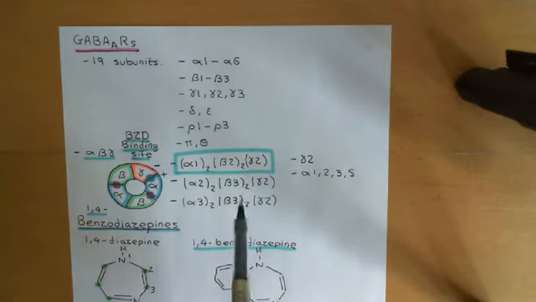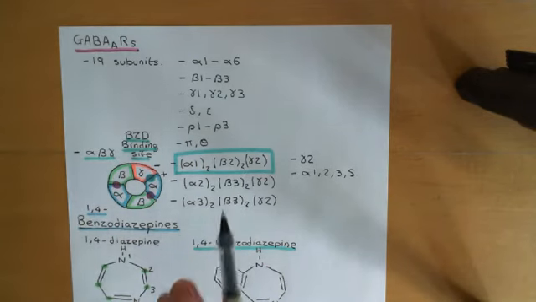And therefore all of these main GABA A receptors are going to have a benzodiazepine binding site where a 1,4-benzodiazepine drug is capable of binding and causing some effect on the GABA A receptor.